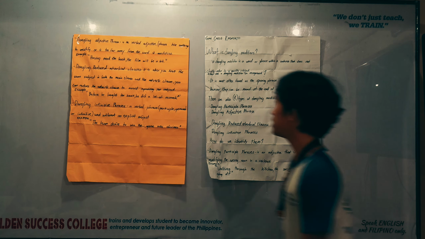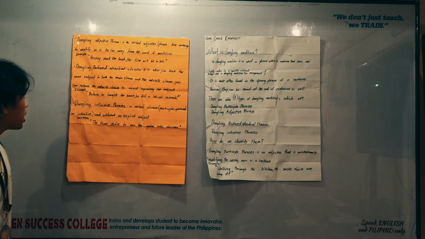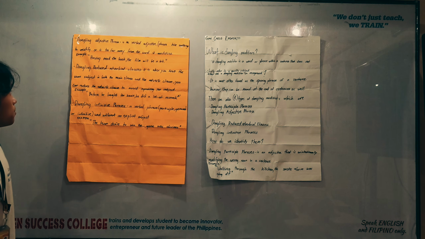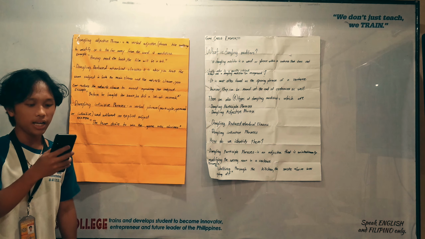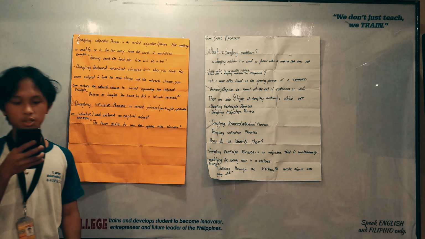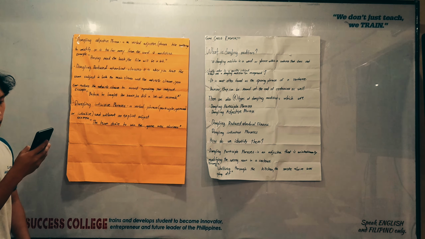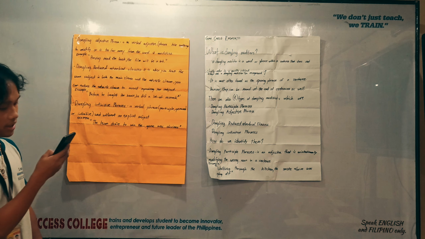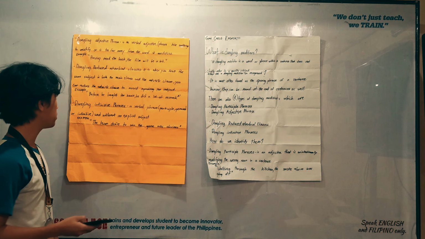The next dangling phrase that we talk about is the dangling adjective phrase. It is when the verbal adjective phrase has nothing to modify or is too far away from the word it modifies. The example of it is: having read a book, the film will be a hit. It is a dangling adjective because it has nothing to modify, but we can correct it by putting "I", which corrects it to: having read the book, I think the film will be a hit.